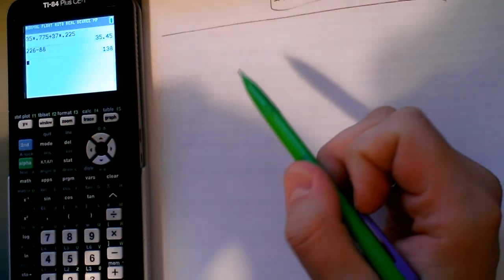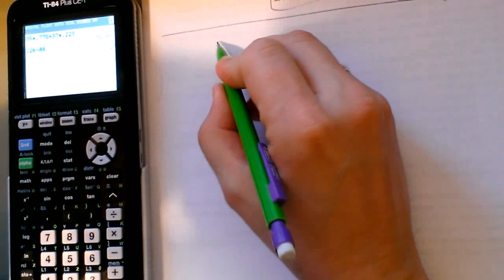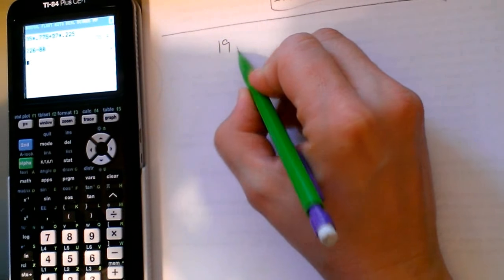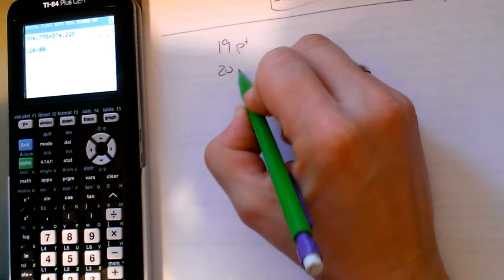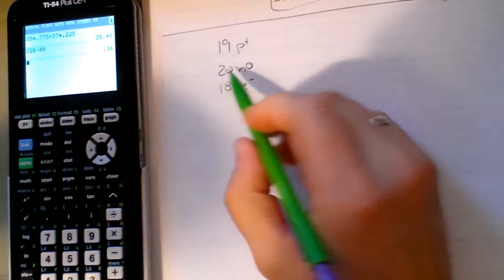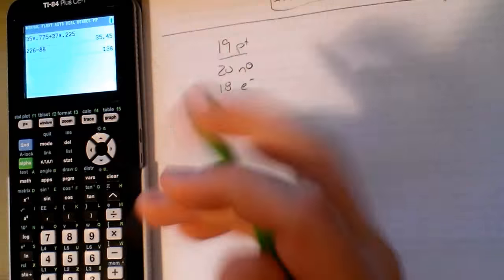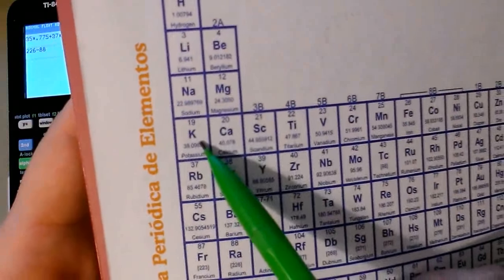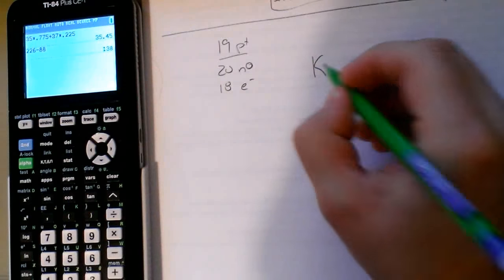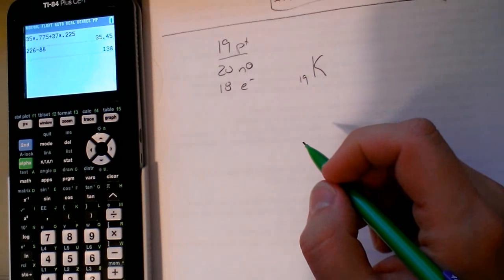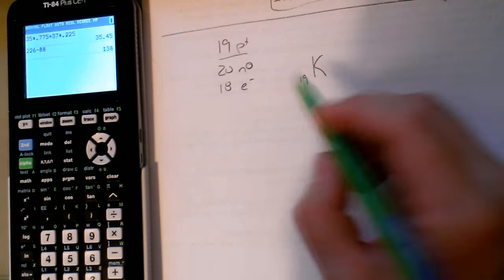Another problem in your book, same page 65, asks us to identify what the substance is, or what the element is, that has 19 protons, 20 neutrons, and 18 electrons. What is this? Well, we're going to start with the 19 protons. The number of protons tells us what element it is. If we get our periodic table out and go to the element that has an atomic number of 19, we can see that that's potassium, K. Potassium has 19 protons. So that number goes there.